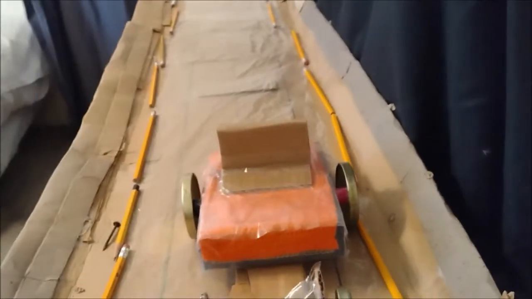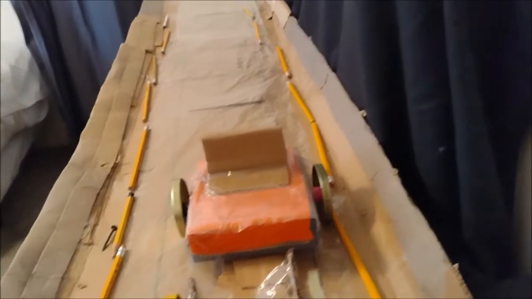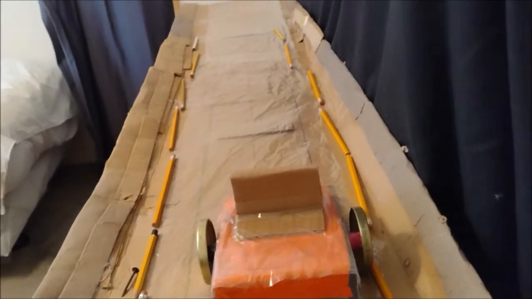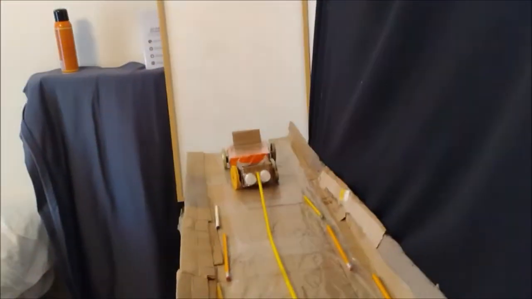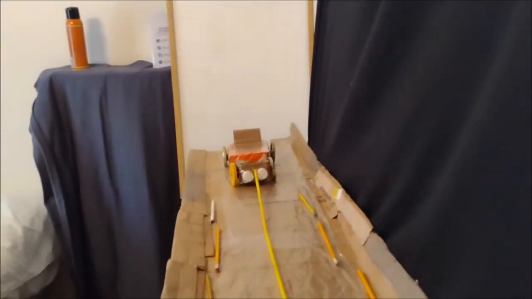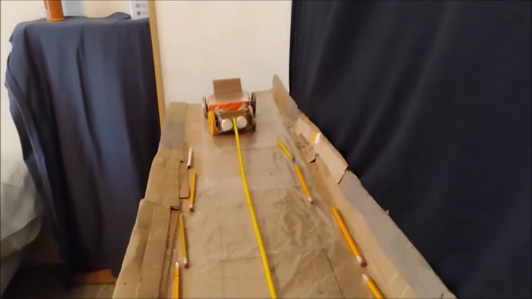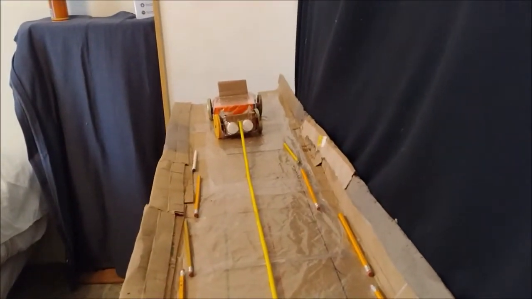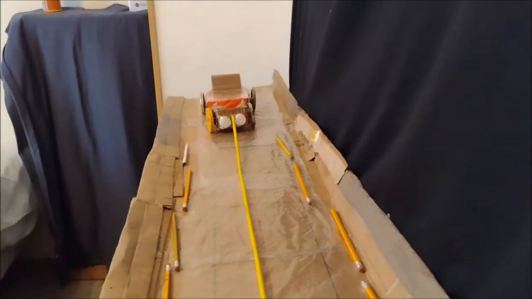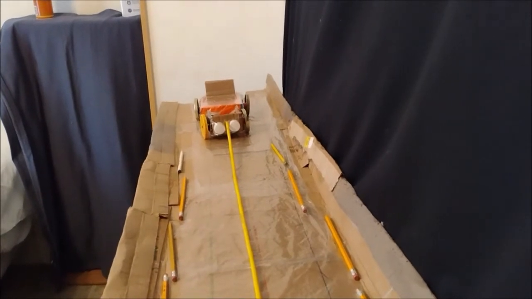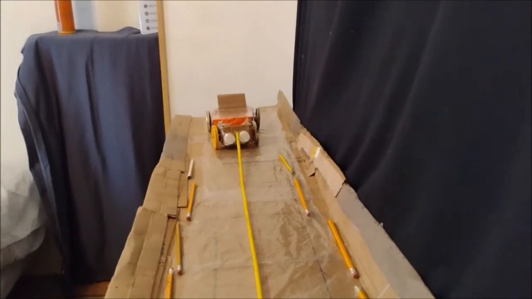Perfect. It only hit on this side, but it kept a very good path. Let's do it again. As we said, this vehicle has 4 wheels and a pivot in the middle. It can steer itself. You have a longitudinal force along the yellow cable. That is the kinetic friction force.